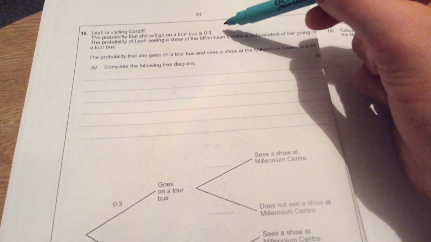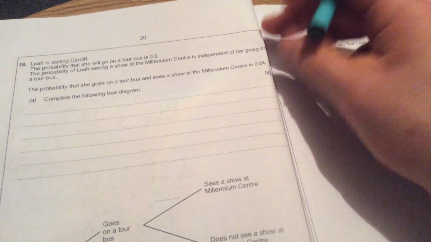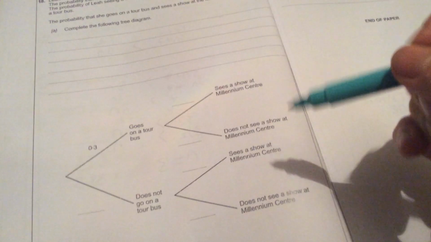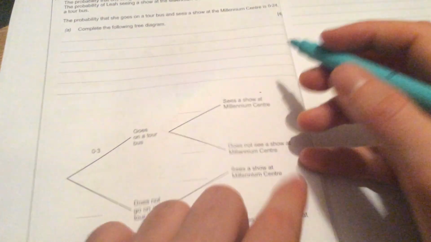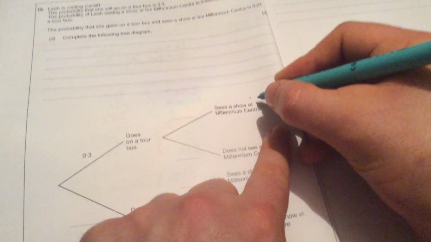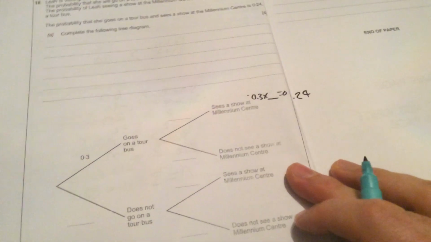It tells us in the question, Leah's going to Cardiff, probability she'll go on a tour bus is 0.3, probability of Leah seeing a show at the Millennium Centre is independent, so that means these two are separate events, and the probability she goes on a tour bus and sees a show at the Millennium Centre is 0.24. That's the key bit. Now, the way to work out the probability of her going on a tour bus and going to see a show, you've got to times together. So in order to work out the probability of this, I'd have to do 0.3 times by whatever this is, and I get 0.24 as an answer.